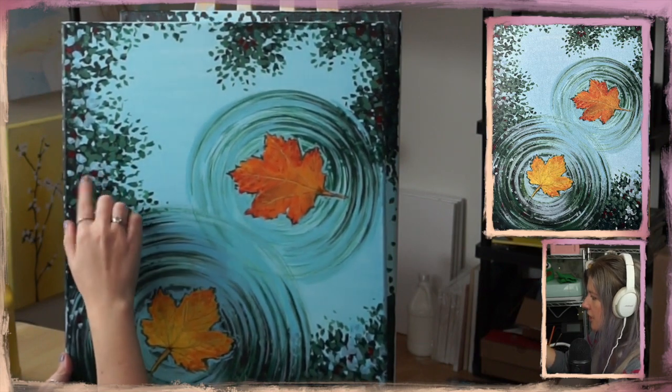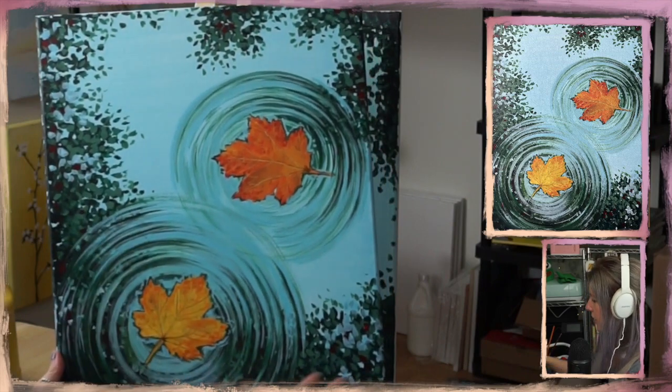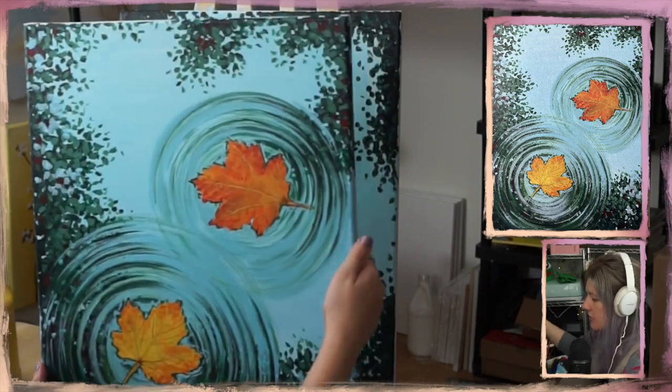We're just going to use those two colors here for the layering. You can see some red that we're going to add after, but those are just tiny little dots. So yeah, the light green is next.